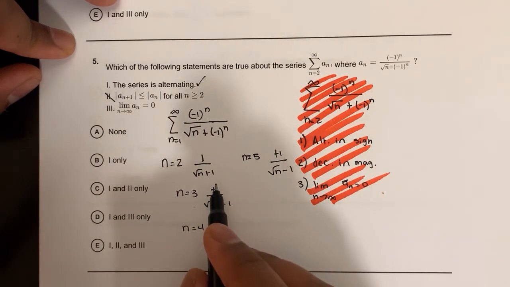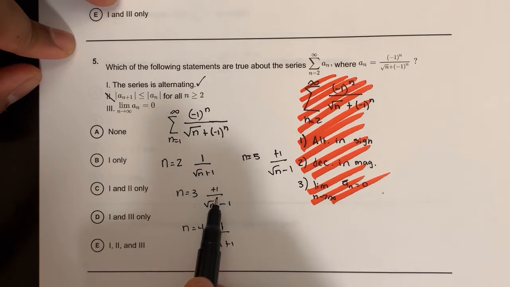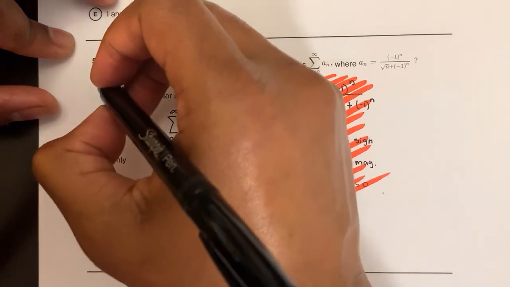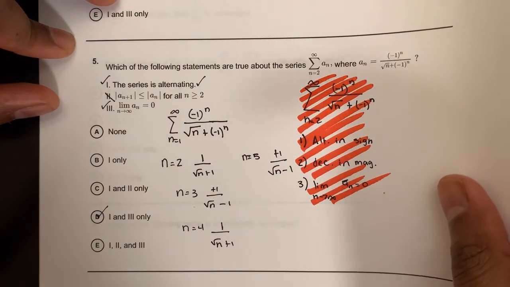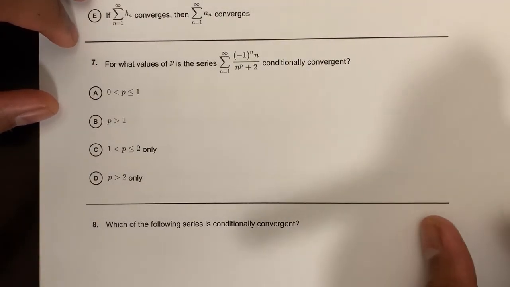For 3, regardless of having 1 over the square root of n plus 1 or -1 over the square root of n minus 1, the limit is going to be 0. So both 1 and 3 hold up. So the answer here is D. We omitted 6, 7, and 8, and so we're going to get on to number 9.